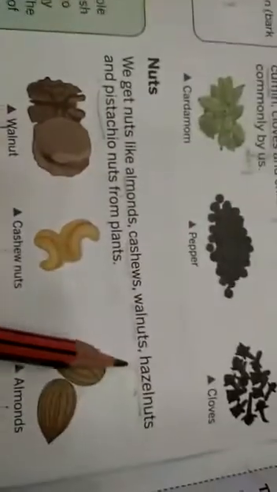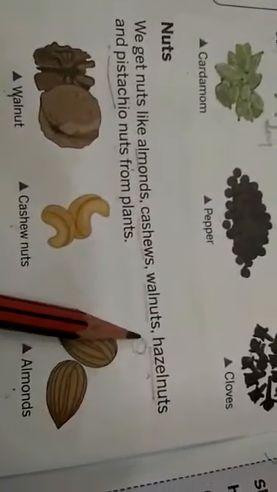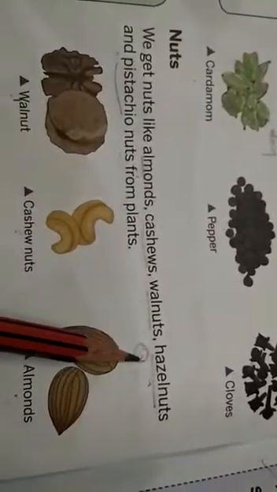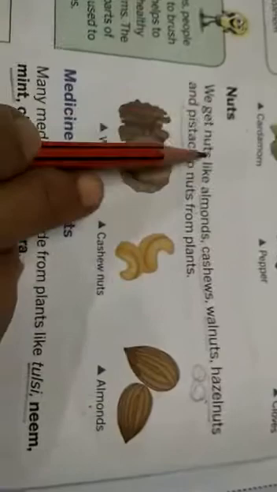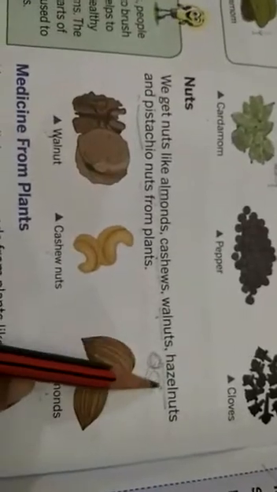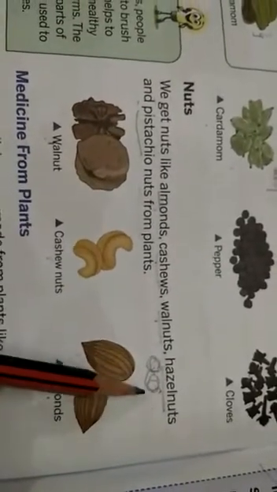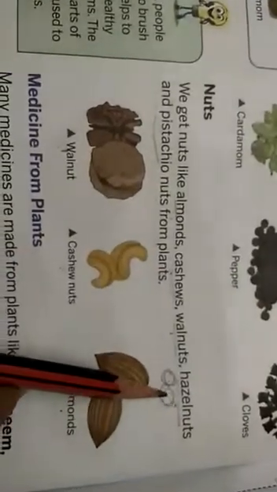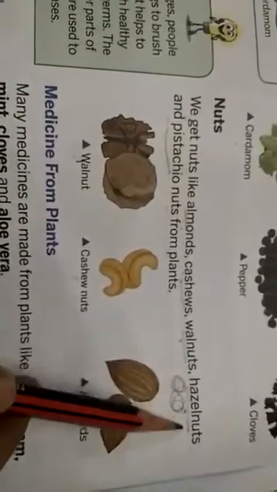Hazelnut is small and round, unlike how we have the big coconut, brown in color. This is a small hazelnut. We get nuts like almonds, cashews, walnuts, and hazelnut. Hazelnut is round in shape, like a coconut which is big and brown in color, but this is small, round in shape, and it is used in chocolates.